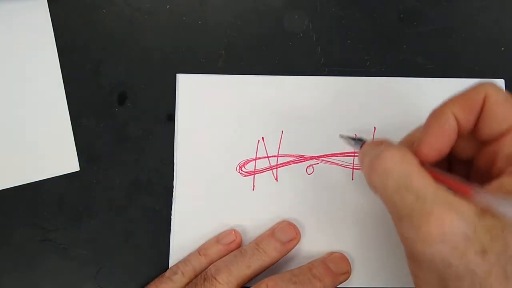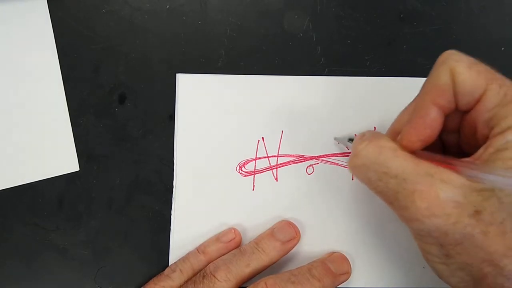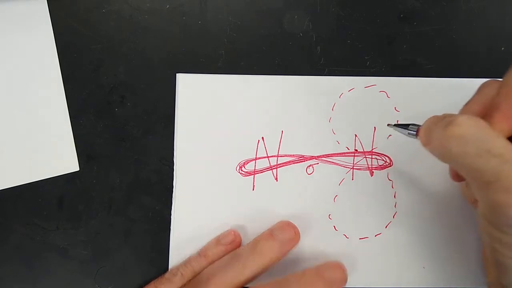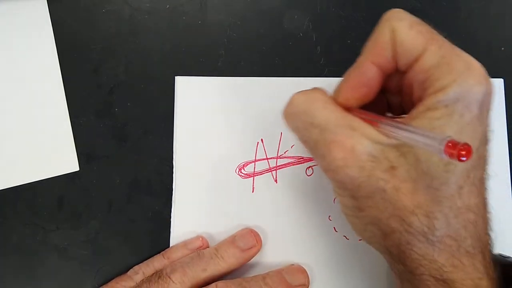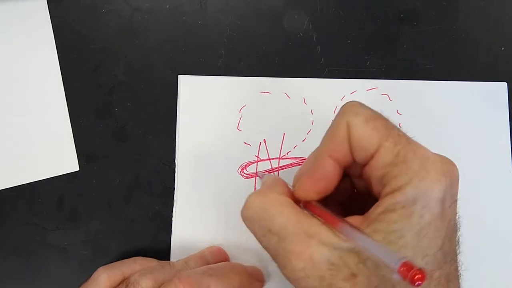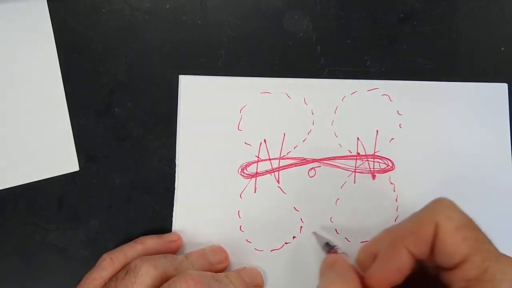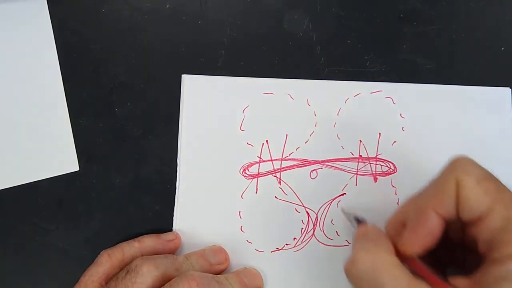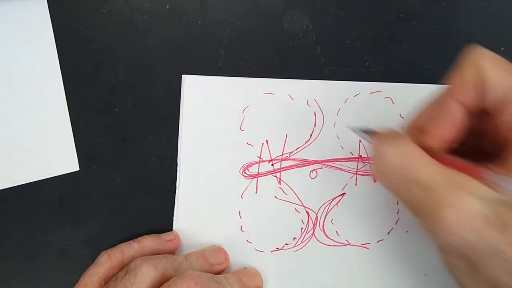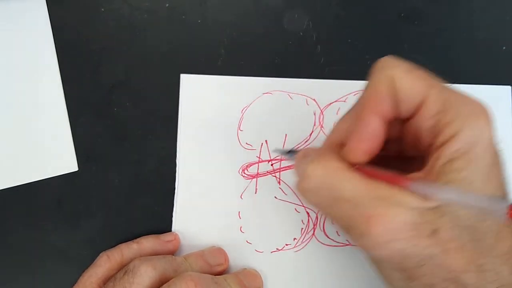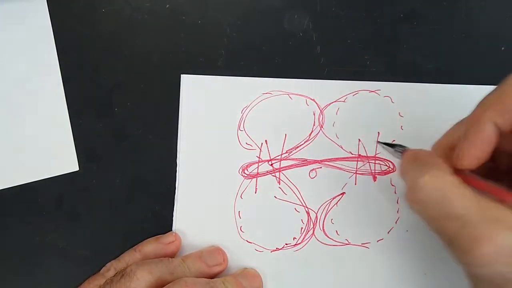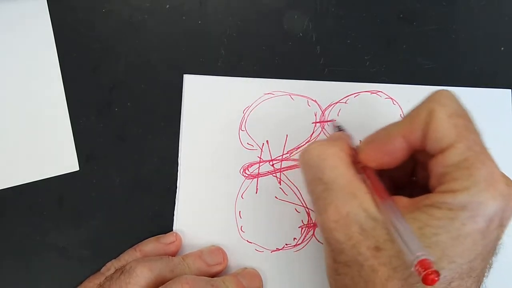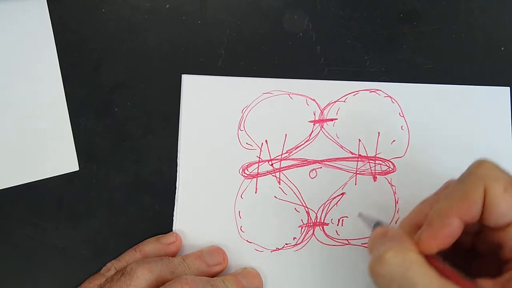Now, if we have orbitals that go up like this, and this isn't necessarily a px or a py, okay? It's kind of like that, but a little bit different. But we have orbitals that go up like this, and then they overlap here on this other axis. Where these atomic orbitals overlap, you have a sharing that occurs right here and right here. So these are the pi bonds.